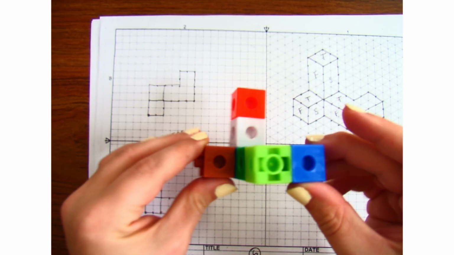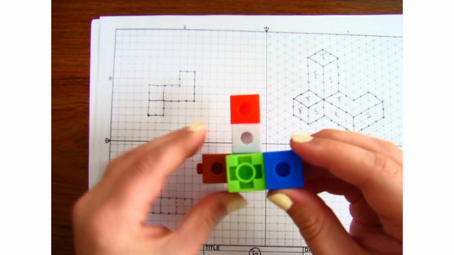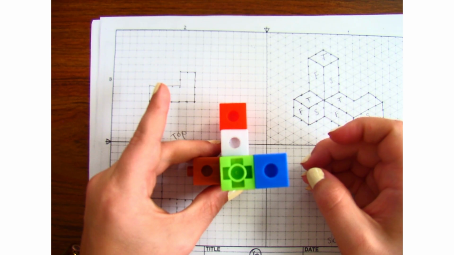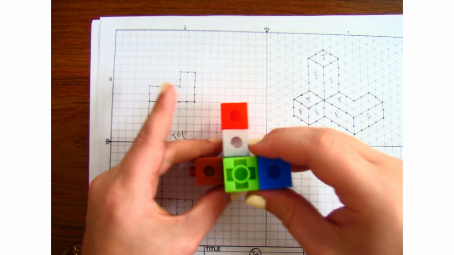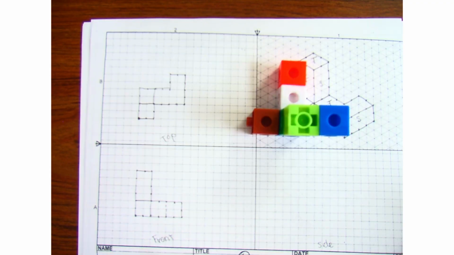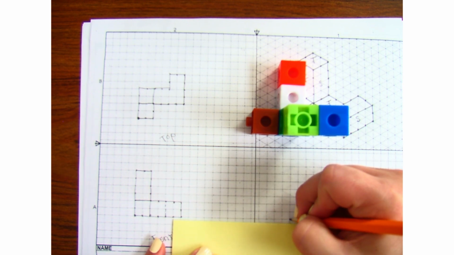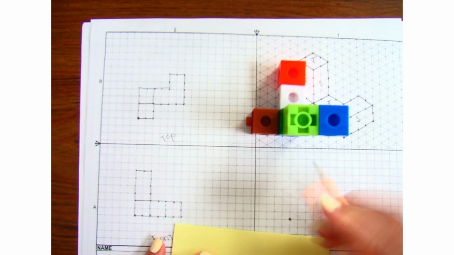Right, side view, upside down T shape, like that. It's gonna be this corner.